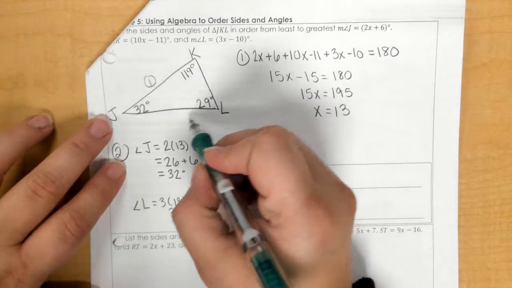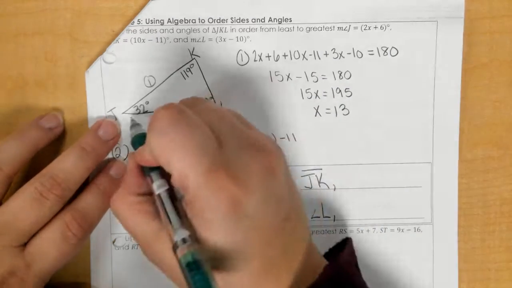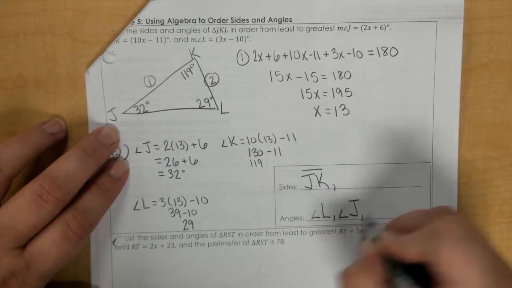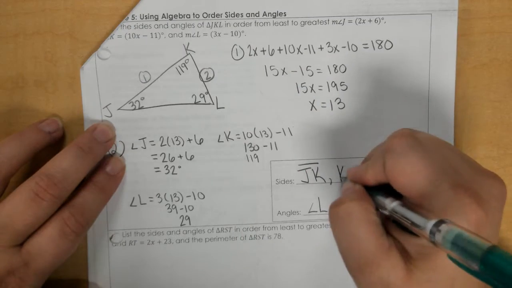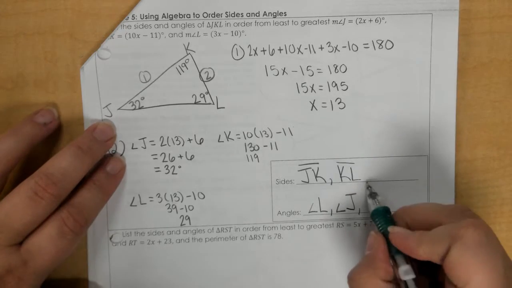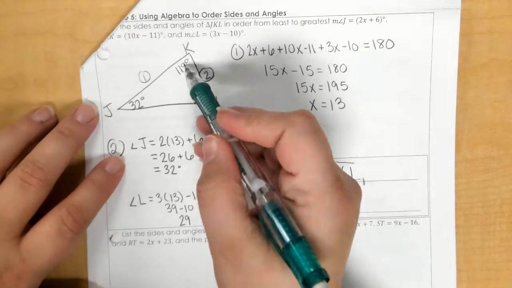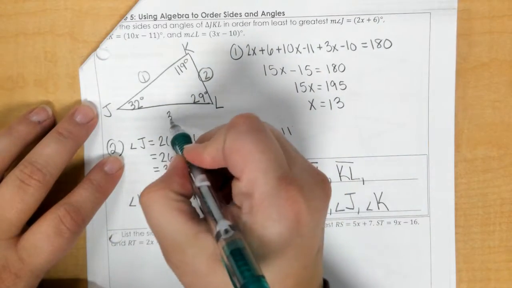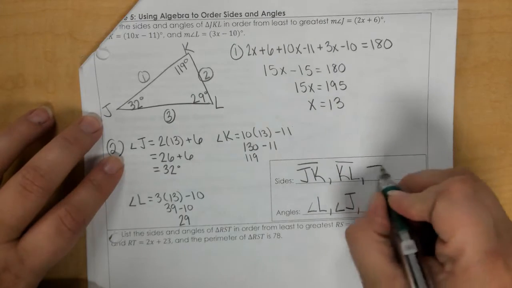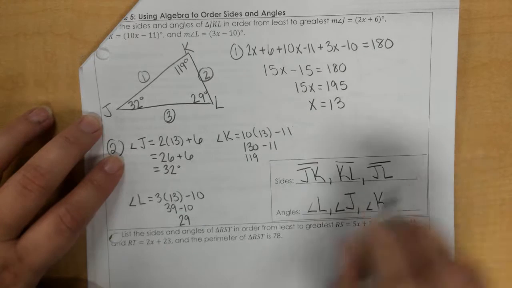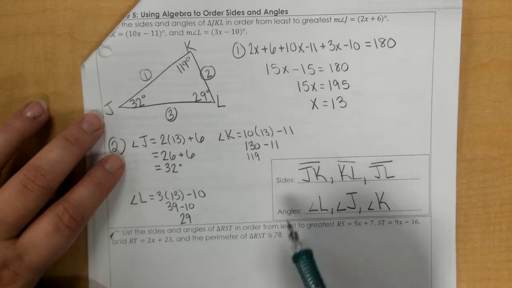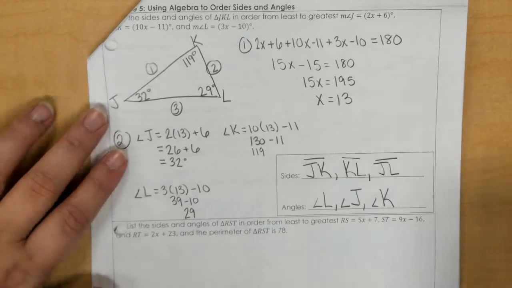Then the next value we would look at is 32, so angle J, and then segment KL. Okay, and then lastly, the largest angle is angle K, meaning the longest side is JL. So this should be listed from least to greatest for your sides and your angles.